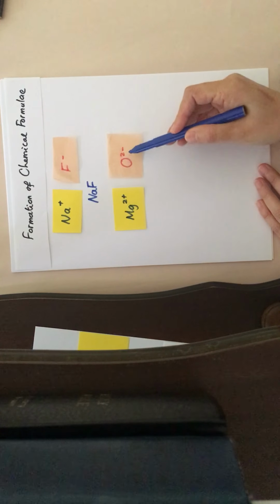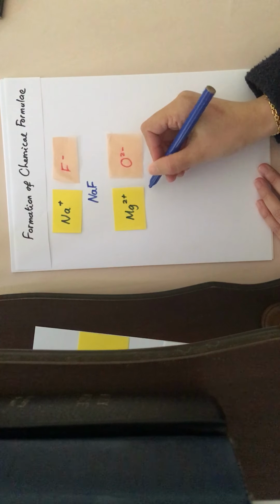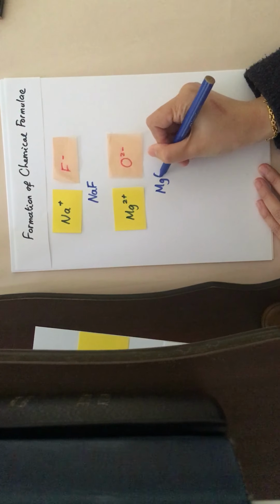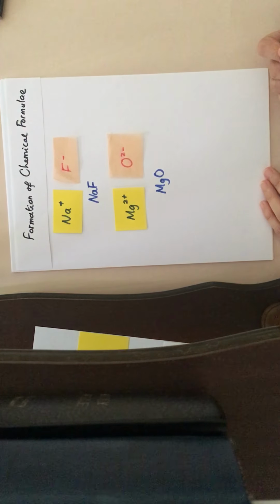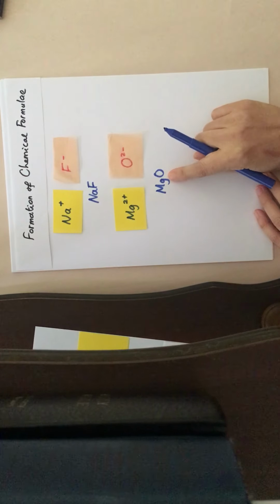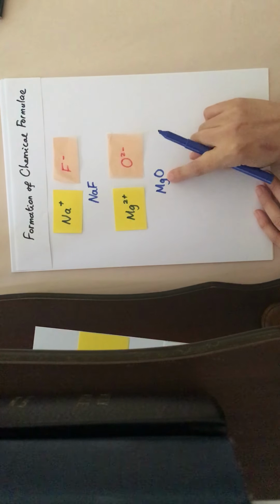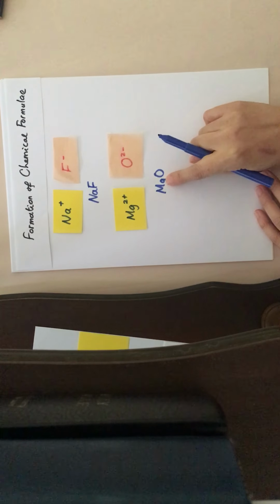Whenever you see the same number, you always combine them like this: MgO, magnesium oxide. Again, you will notice that there is no additional number written next to the atom. So this is how you form the formula for simple ions.